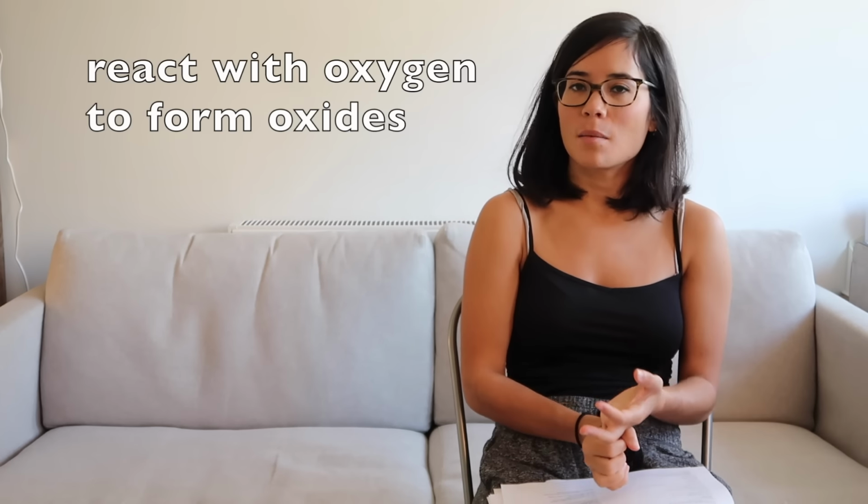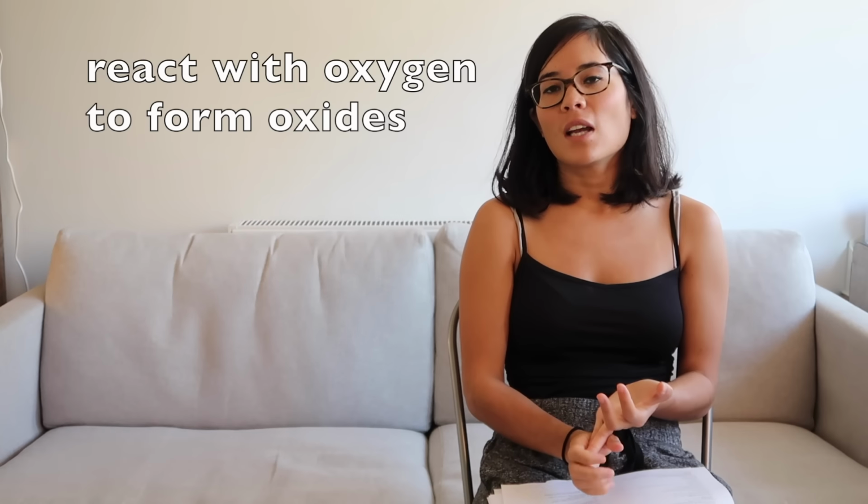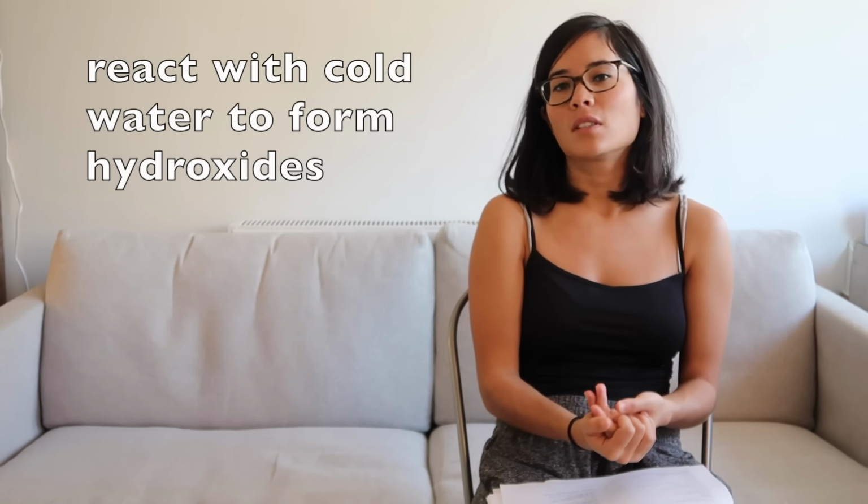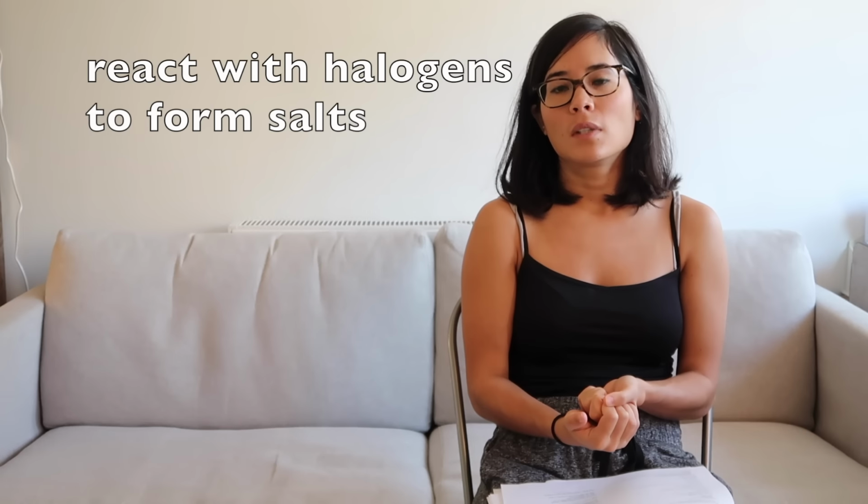Now they're very reactive, as I've already said, and they can react with oxygen to form oxides, so potassium oxide for example. They can react with cold water to form hydroxides, potassium hydroxide for example. They can react with the halogens. Remember, those are the elements in group 7 of the periodic table, to form something like potassium chloride. And they can partake in ionic bonding.